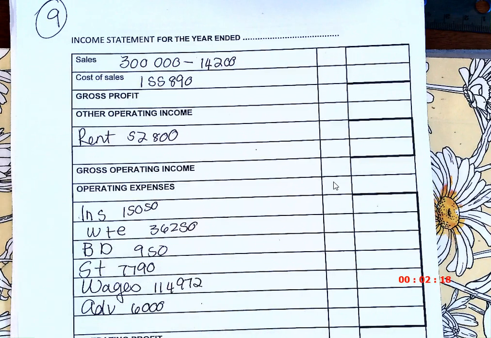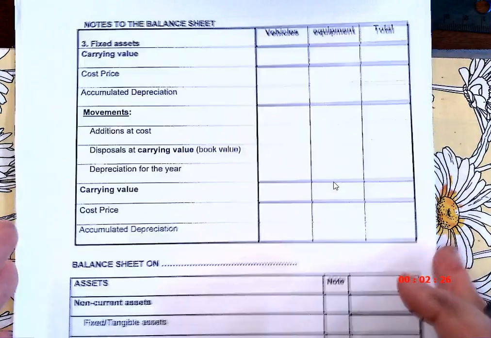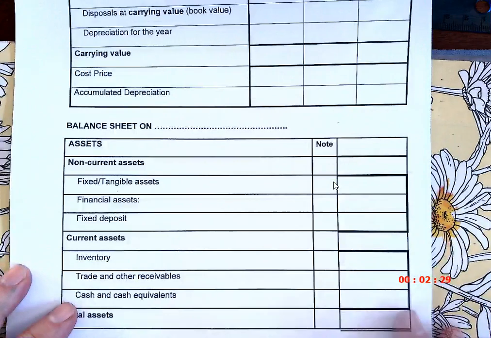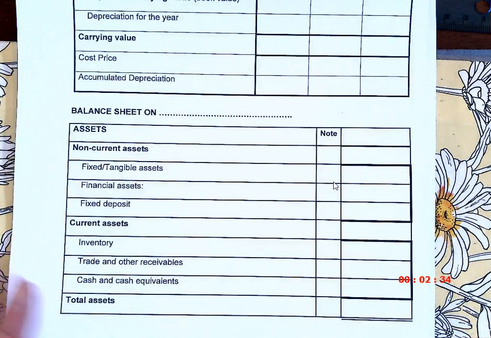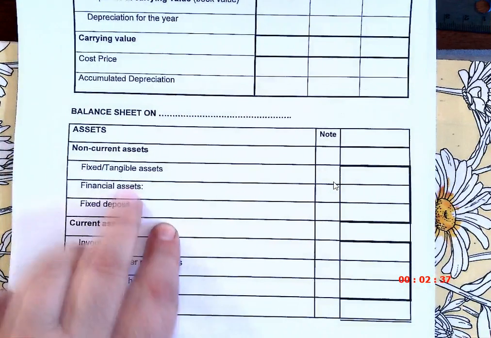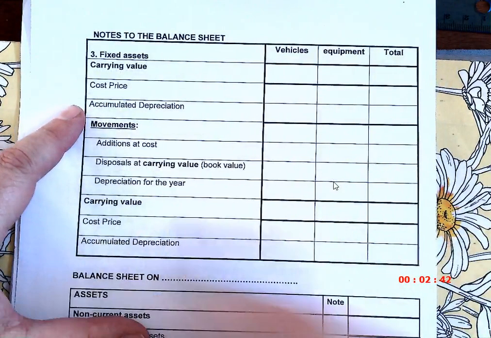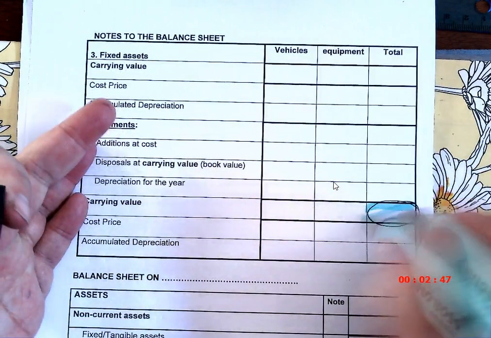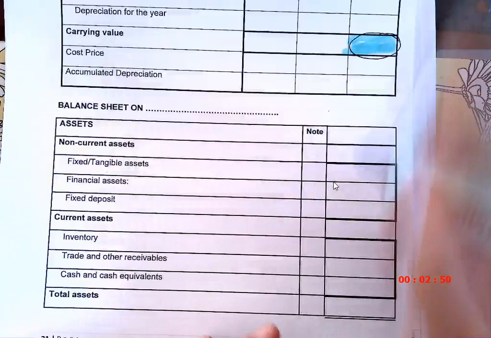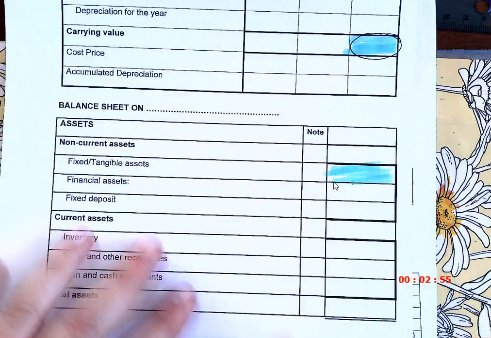I also told you, if they ask you an income statement and a balance sheet with the same info, you somehow do them simultaneously. Okay. So if I look at the balance sheet, your format is super duper important. Now, fixed tangible assets: I'm going to take my note from the balance sheet, in other words, that carrying value there, and transfer it here. Okay. Financial assets, fixed deposit.